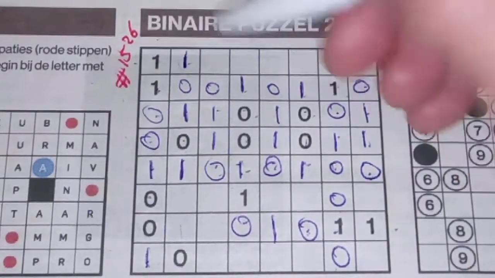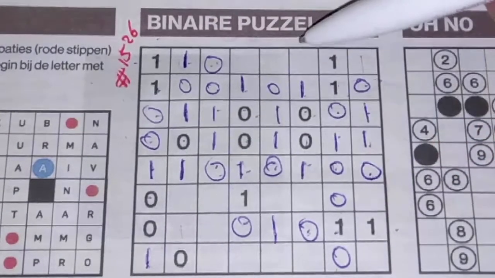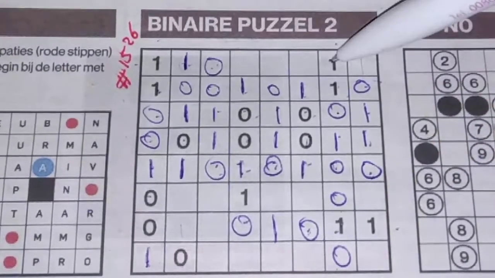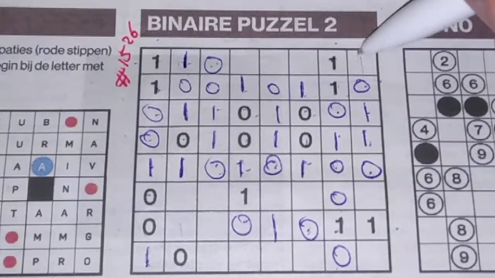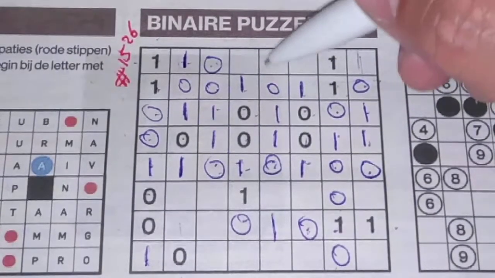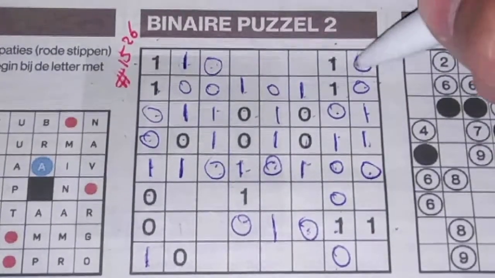Double one, here no, there no. 3 O's, yes. 3 ones in the first row. If I place the number 1 here, then we have 4 ones in a row. Not allowed. So this cannot be a 1. This should be an O.